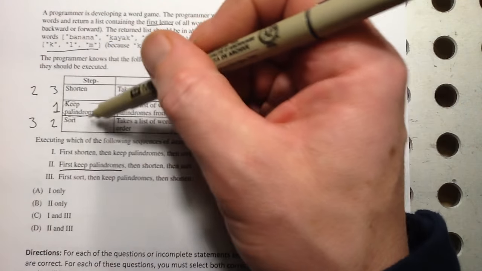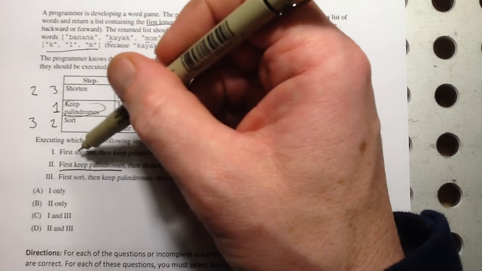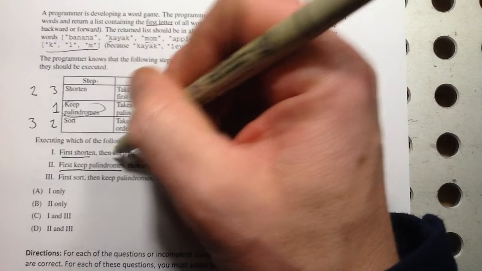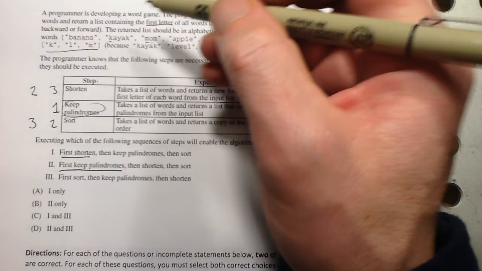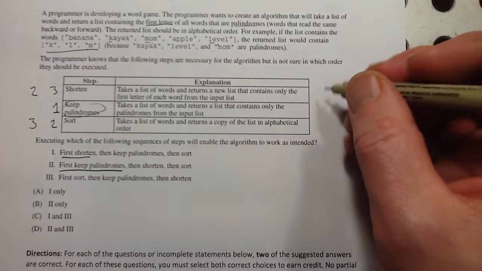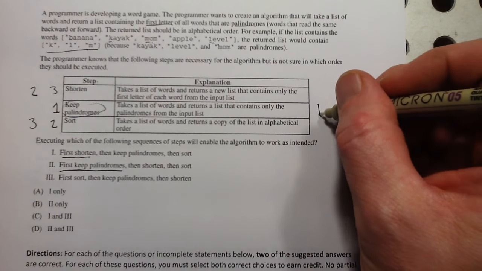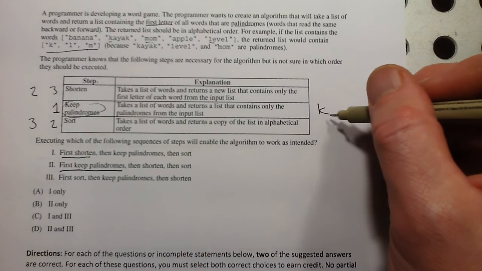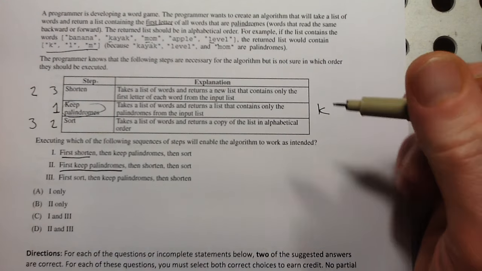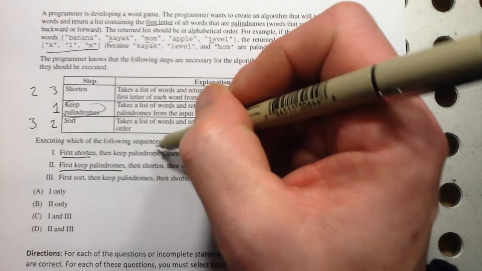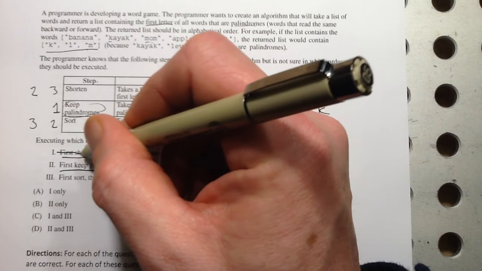Because we definitely can't, oh, actually, maybe we could sort first too. So let's actually go through all these and just see. If we first shorten them and then keep palindromes, if we shorten them only to the first letter each first, then something like K, technically that's a palindrome because it reads forward and backwards because there's only one letter. So if we shorten them first, then everything's going to be a palindrome, so that's not going to work.